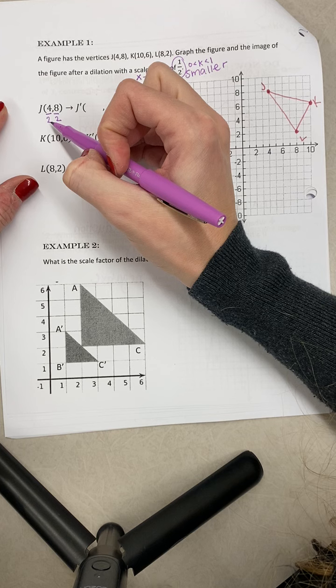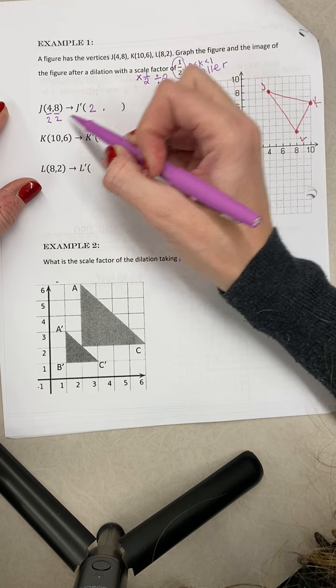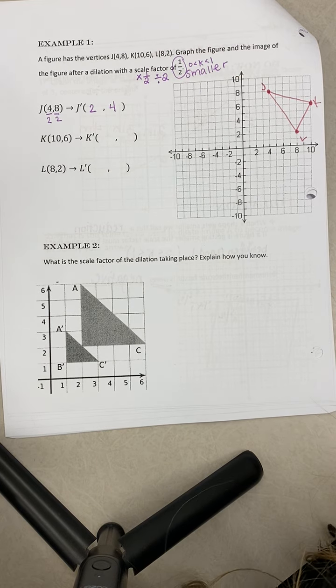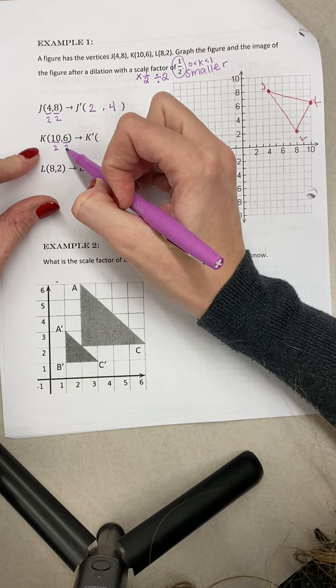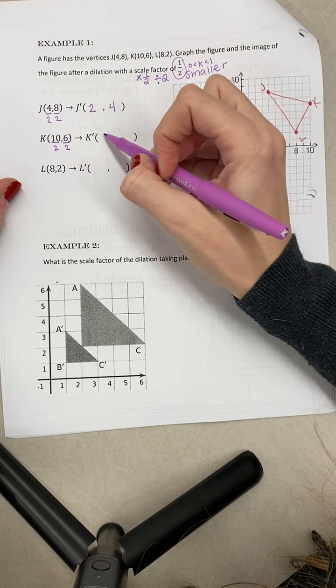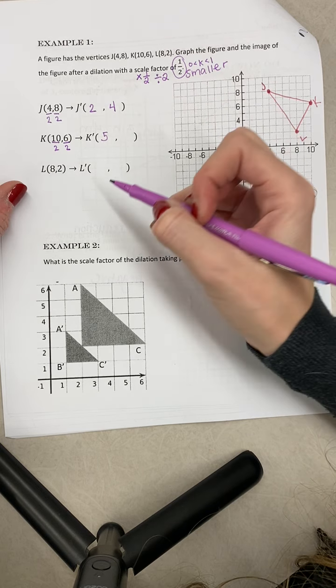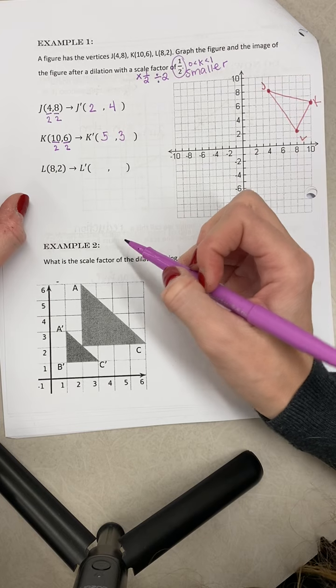4 divided by 2 is 2. 8 divided by 2 is 4. Then we have K. I need to divide my x and my y values by 2 here. 10 divided by 2 gives me 5. 6 divided by 2 gives me 3.